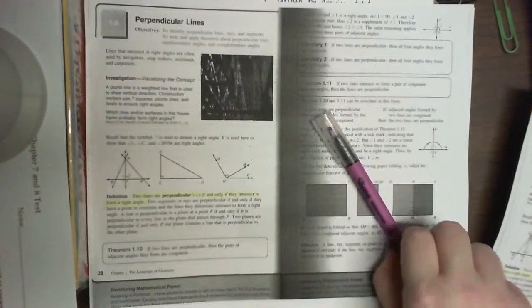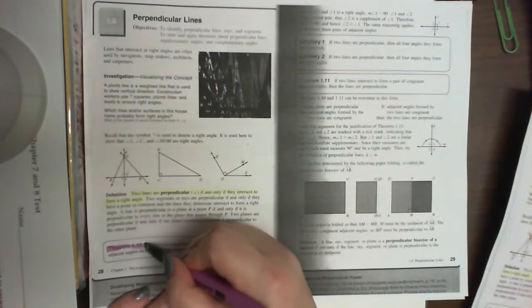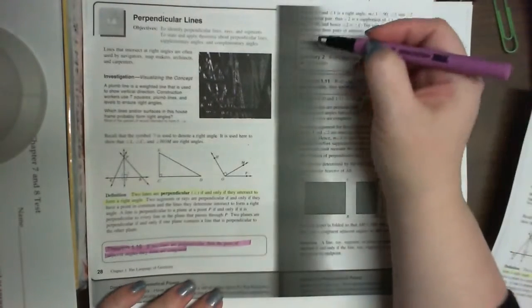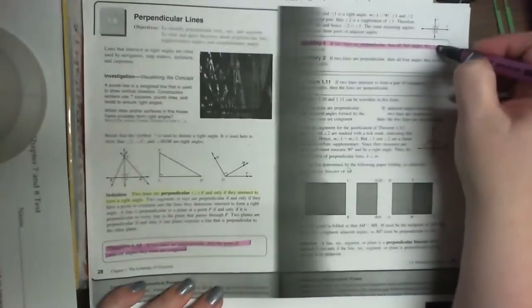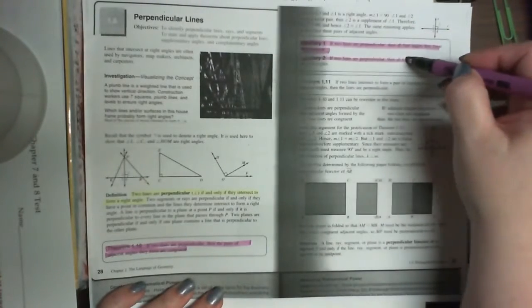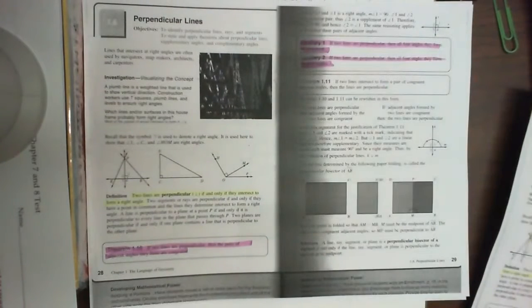So two lines are perpendicular, if that's the symbol for perpendicular, if and only if they intersect to form a right angle, which leads us to quite a few theorems and corollaries. If two lines are perpendicular, then the pairs of adjacent angles they form are congruent. If two lines are perpendicular, then the four angles they form are congruent. And if two lines are perpendicular, then all four angles they form are right angles. That's why they're congruent.